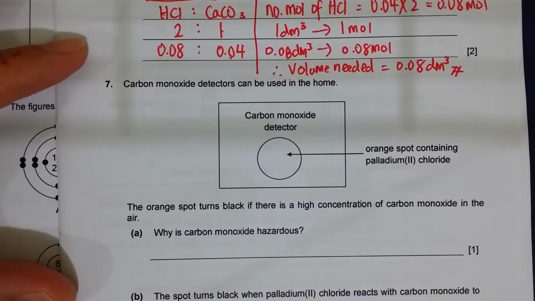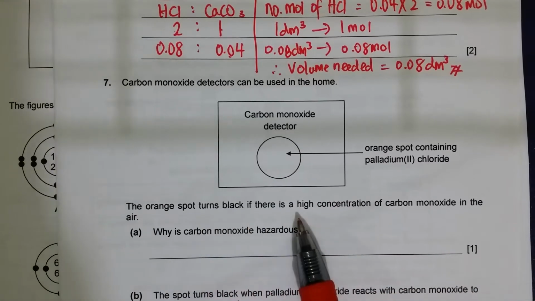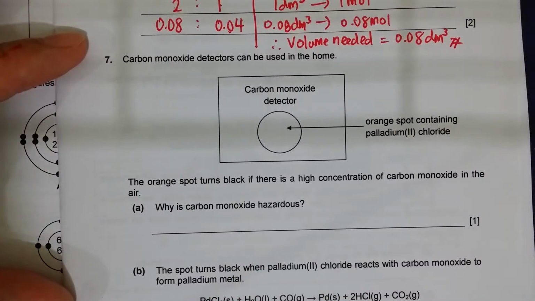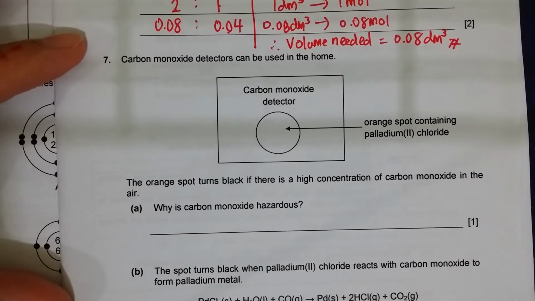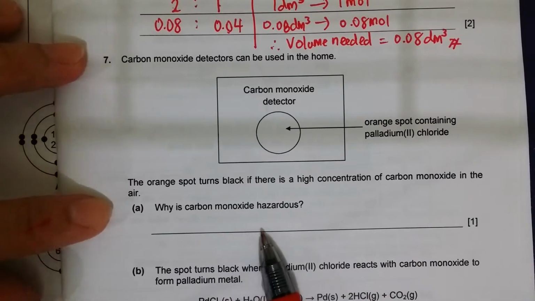Okay, carbon monoxide detectors can be used in the home. The orange spot turns black if there is a high concentration of carbon monoxide in the air. Why is carbon monoxide hazardous? So you have to say that it is a colorless and odorless gas, and then it will combine with the hemoglobin in the red blood cells. Hence, it will deprive other body cells of oxygen. So that is why carbon monoxide is hazardous.